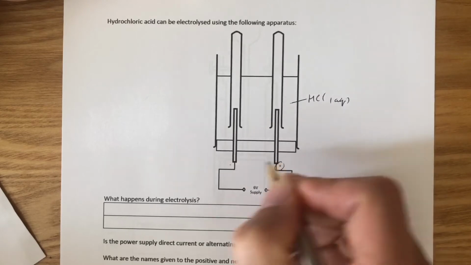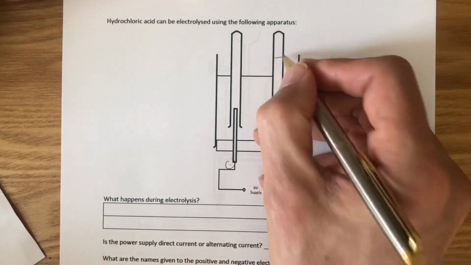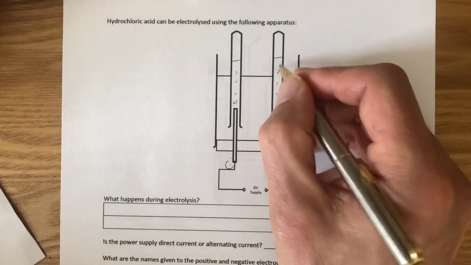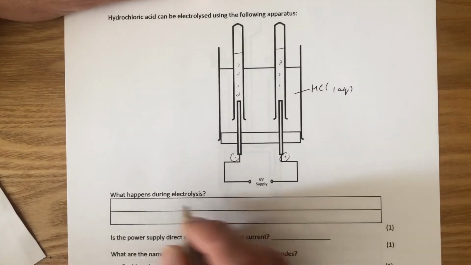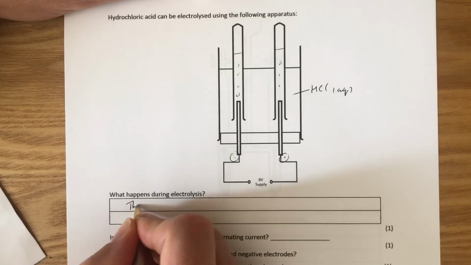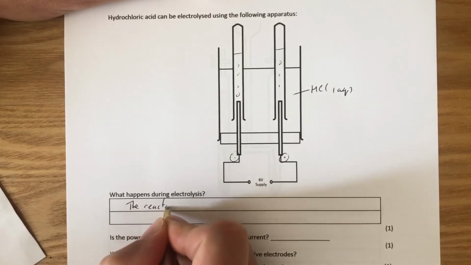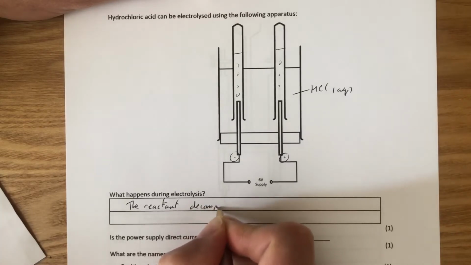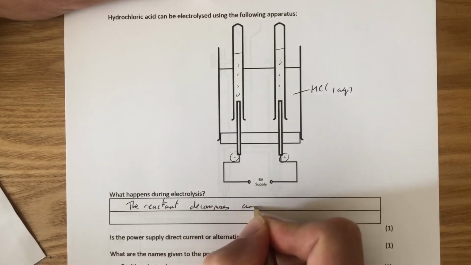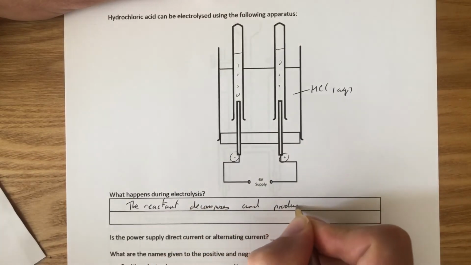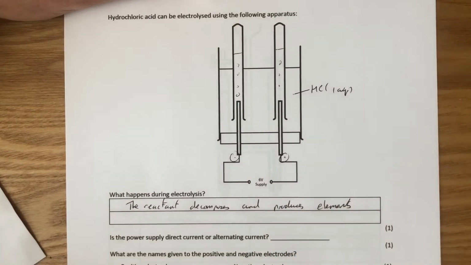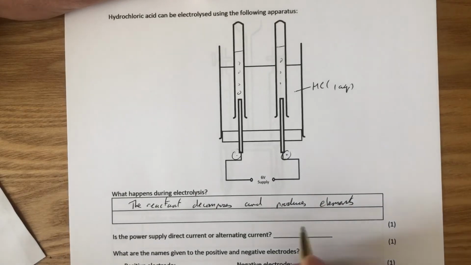There's our positive electrode, there's our negative electrode, and those gases are going to bubble up here and be collected in these test tubes. What happened during electrolysis? The reactant, and this happens during every electrolysis, the reactant decomposes, breaks down, and produces elements. Okay, so the reactant is broken apart into its constituent elements.